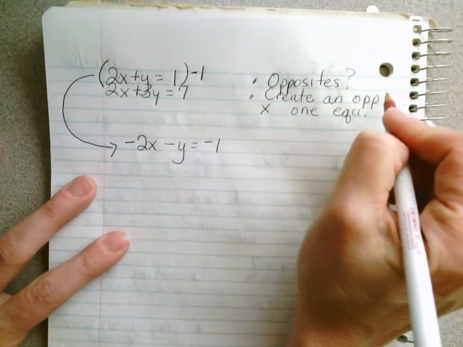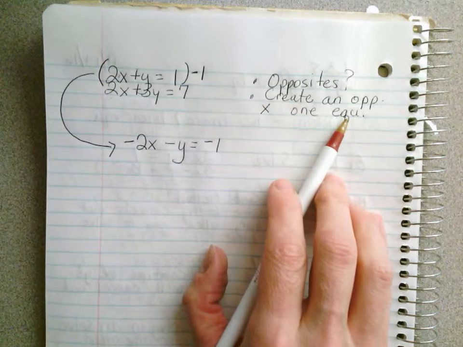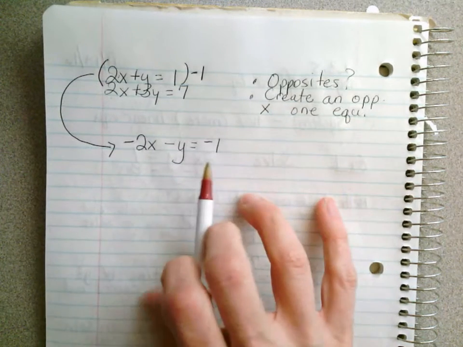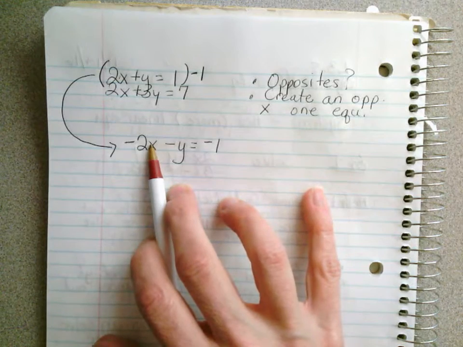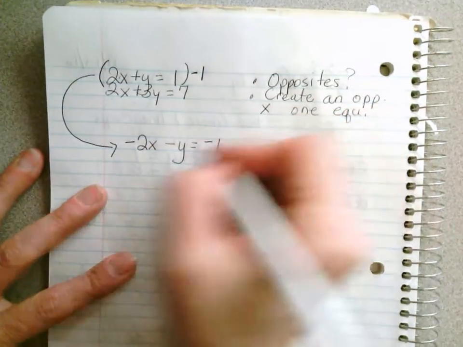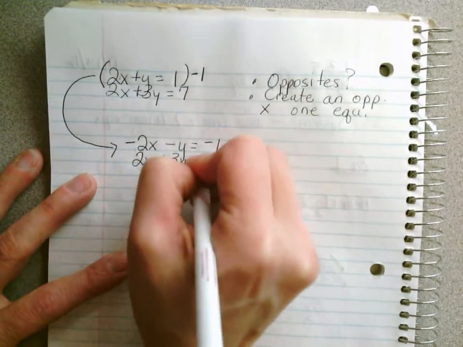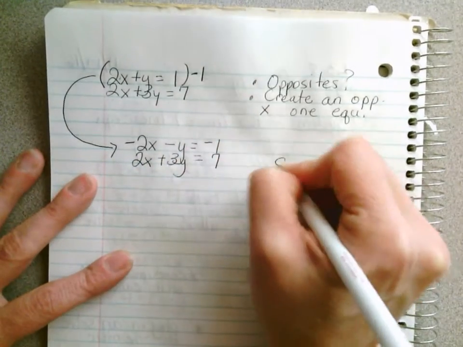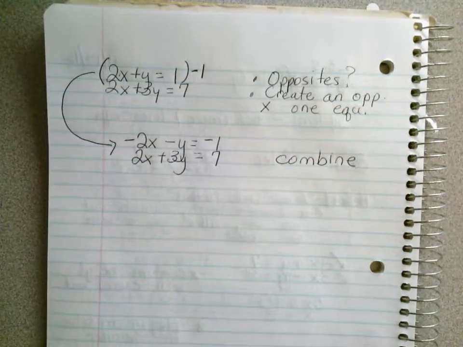Was I able to create an opposite? Yes, I was, by multiplying one equation by something that made, well, it just so happened to make the x an opposite. So here's the new version, and here's the old version of the second equation. And we are now going to combine, and it looks like we're canceling out our x's this time.